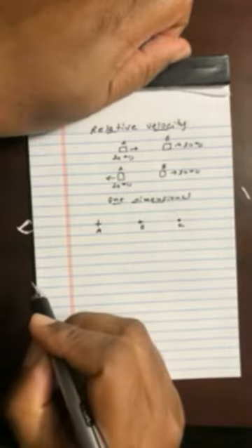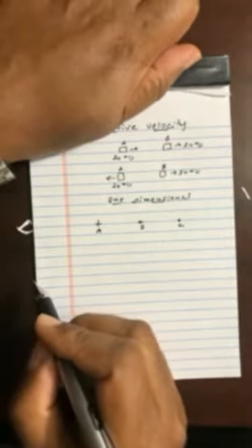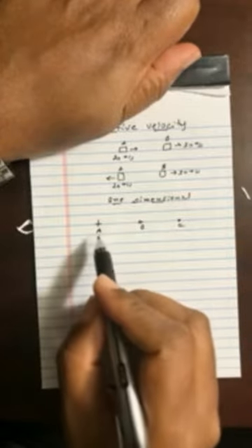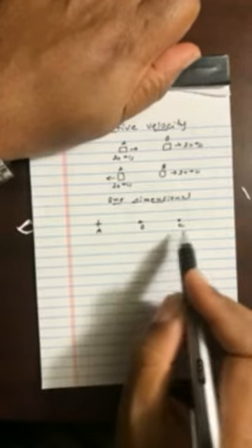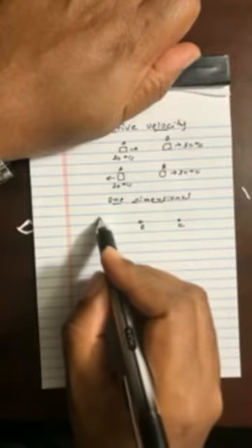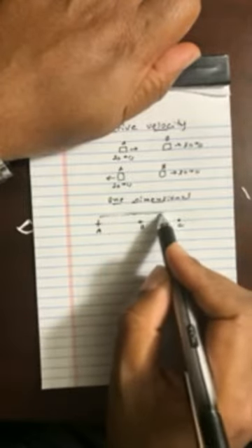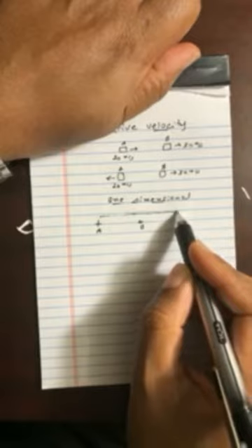Now let's look at the position vectors. The position vector of C with respect to A is this one over here. There's only one direction, so we're going to talk about components.